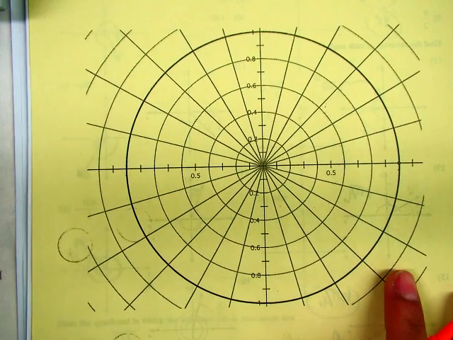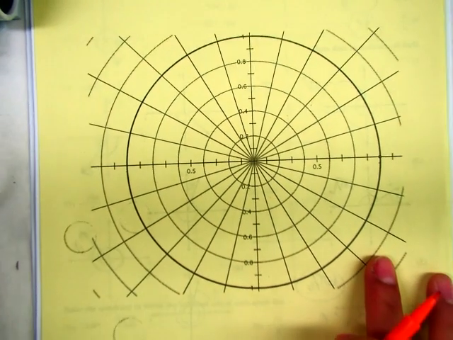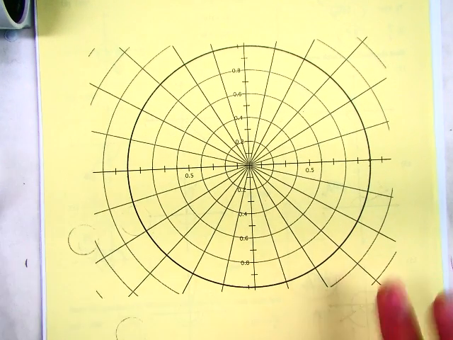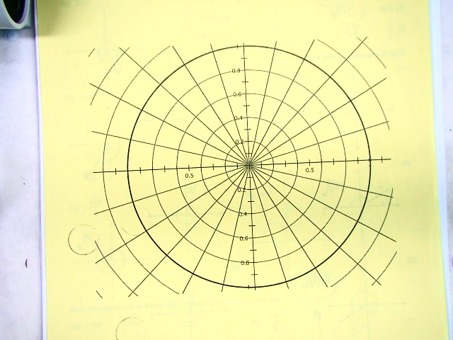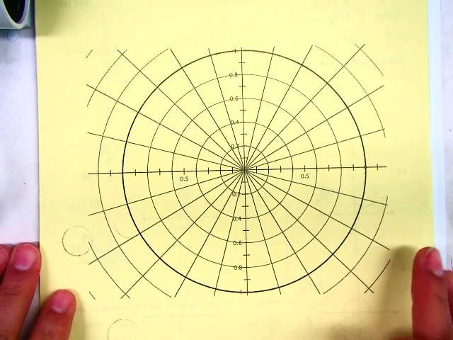And we'll start filling this in. And now what I recommend you do, if you have colors or different ways to make things look different, 3 of them, you should do that. 3? Yeah.